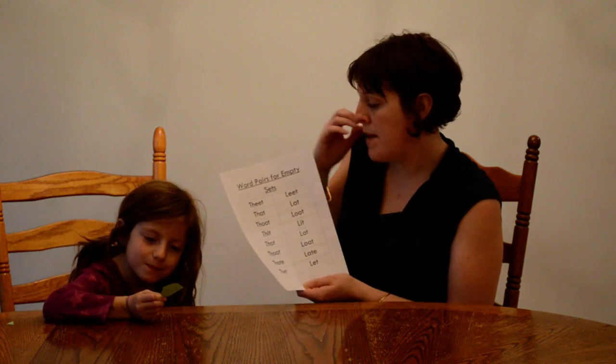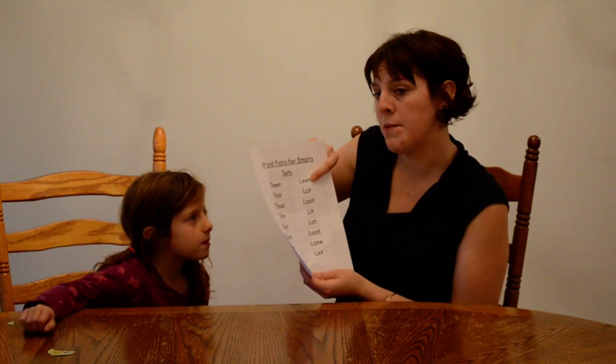For this demonstration we'll be using a list of empty set pairs. So we have the TH targets and then some L targets because that was another phoneme that wasn't in the client's phonemic inventory.